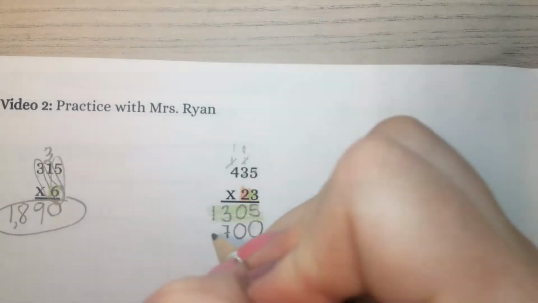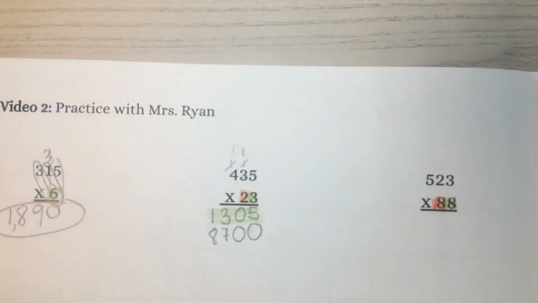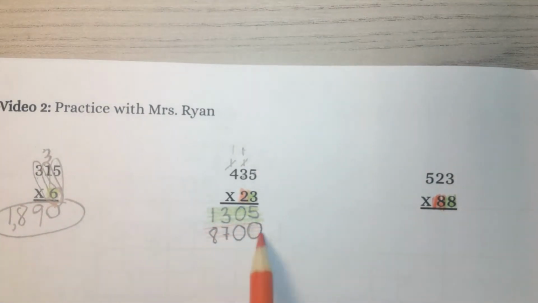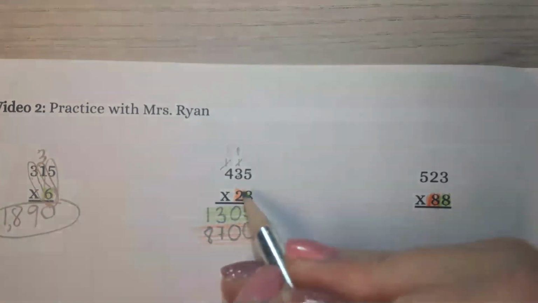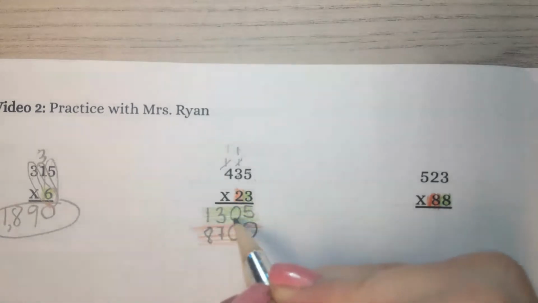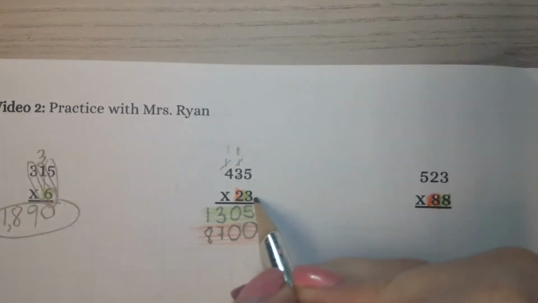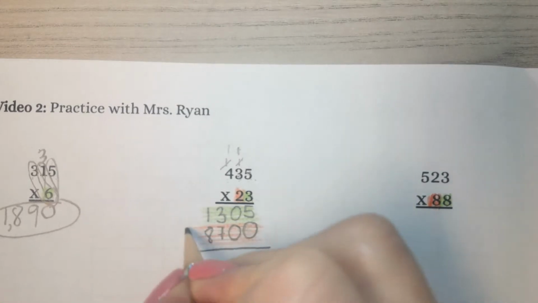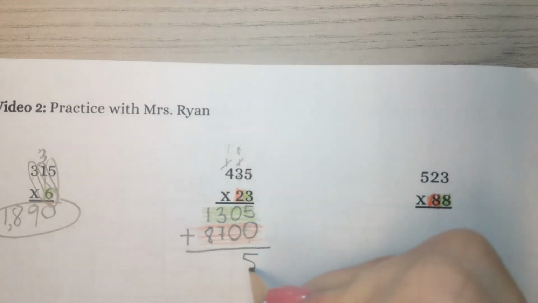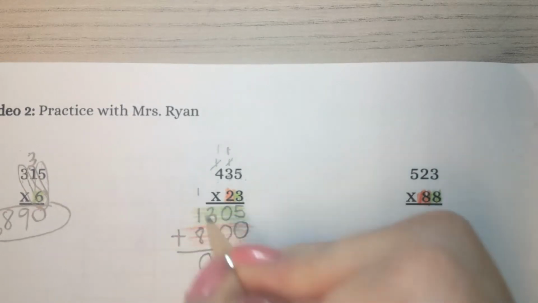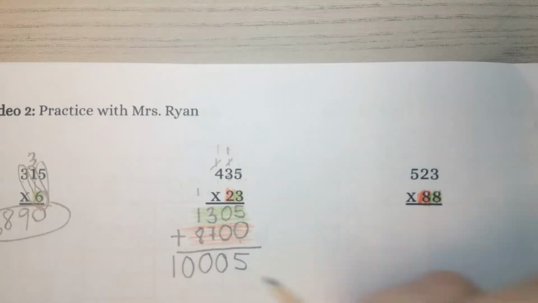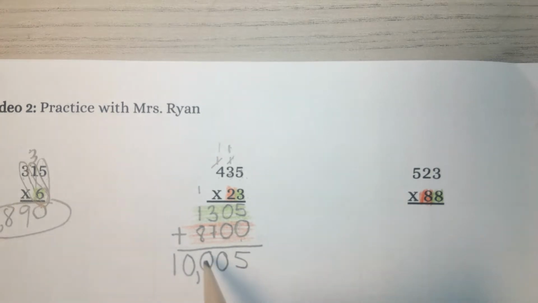2 times 4 is 8. And now I'm going to color in, or shade, that. So 3 times 435 is 1,305. 20 times 435 is 8,700. So now all I have to do is add these up. So this is a 5. This is 0, 7, 8, 9, 10. Carry the 1. 8, 9, 10. That's a strange number, isn't it? 10,005, or just 10,005.